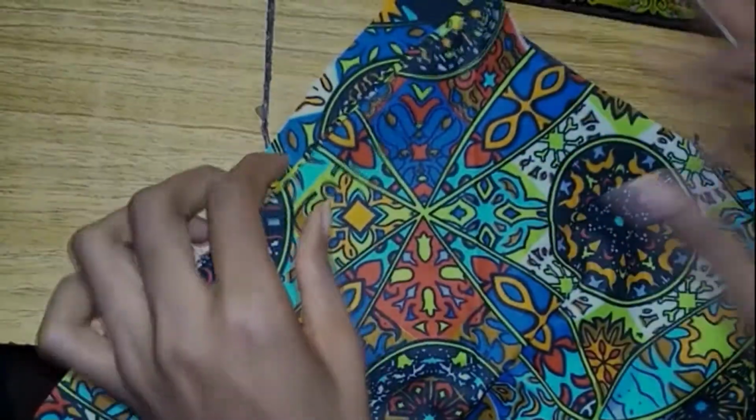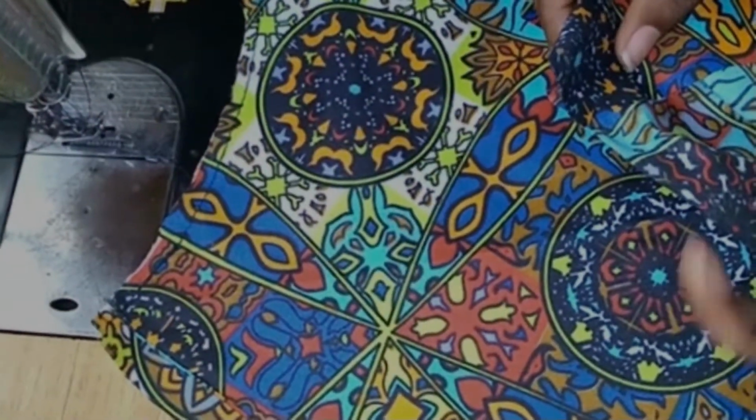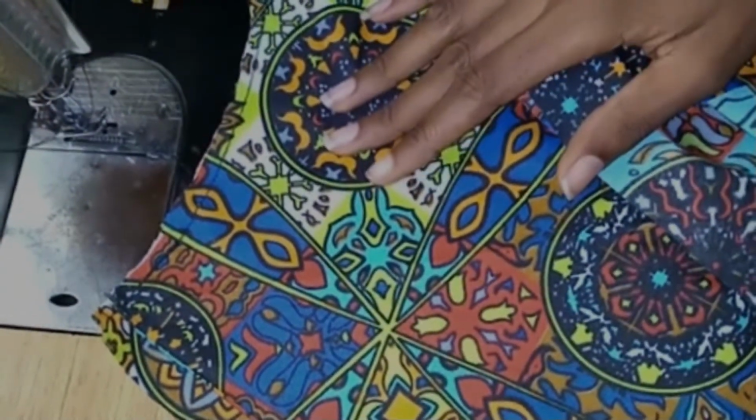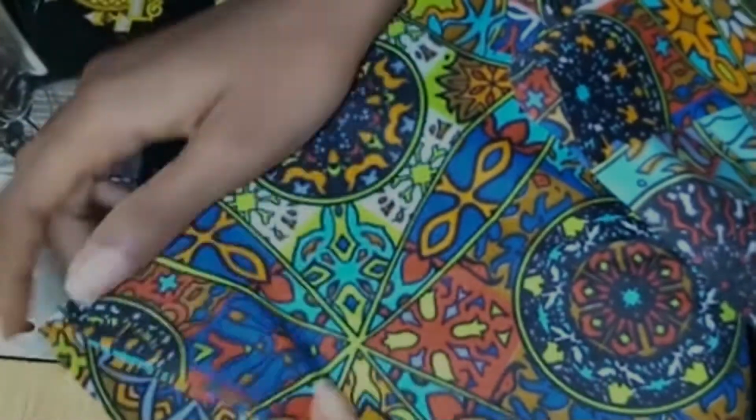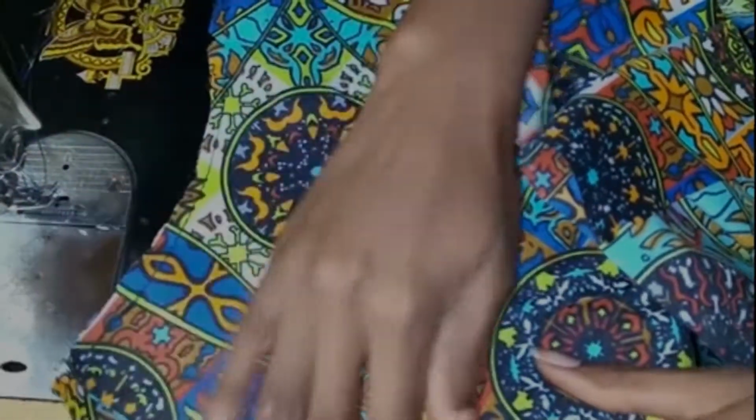Okay, so let's do the other part. Let me sew the other side pocket. Alright, so we've made the side pockets for this side and the other side. You can see it's looking very fine and neat.